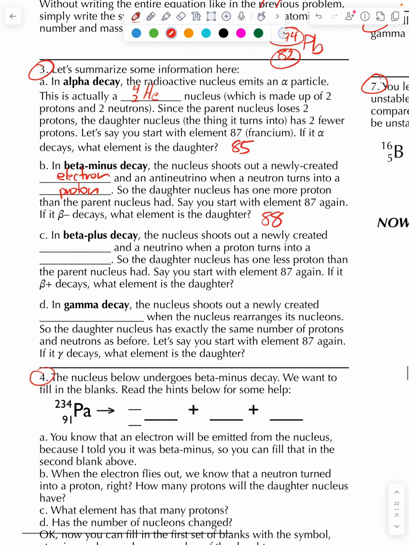In beta plus, it's just the opposite. The nucleus shoots out a newly created, even though I haven't introduced this term before, but today, a positron. That's just a positive version of an electron, plus a neutrino when the proton turns into a neutron. So because a proton is turning into a neutron, we're losing a proton, it's turning into the previous element in the periodic table. So if element 87 beta plus decays, we're going to end up with a daughter, which is element 86.